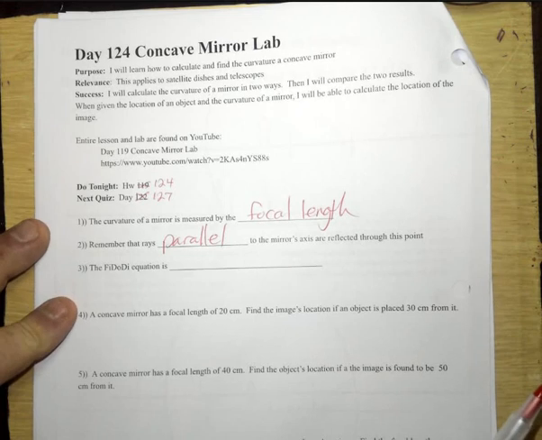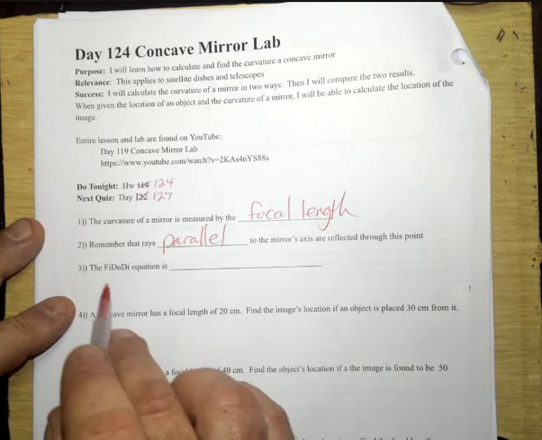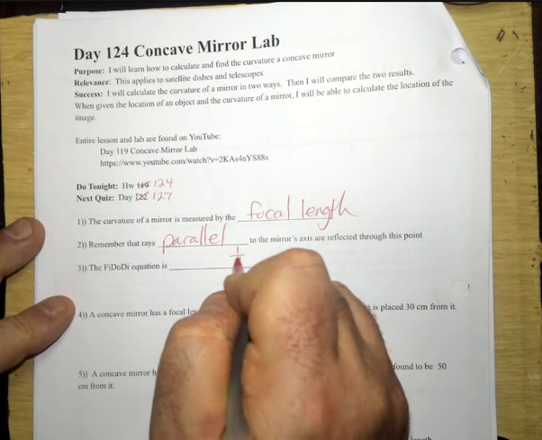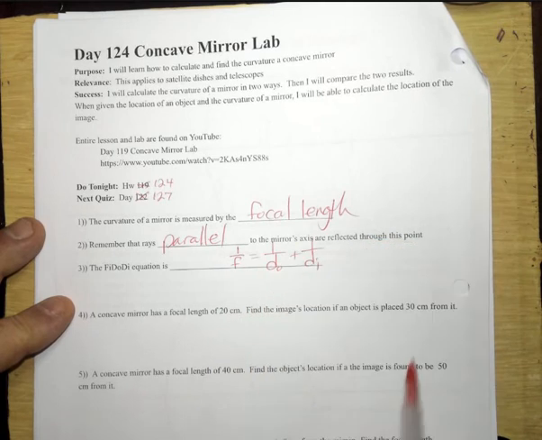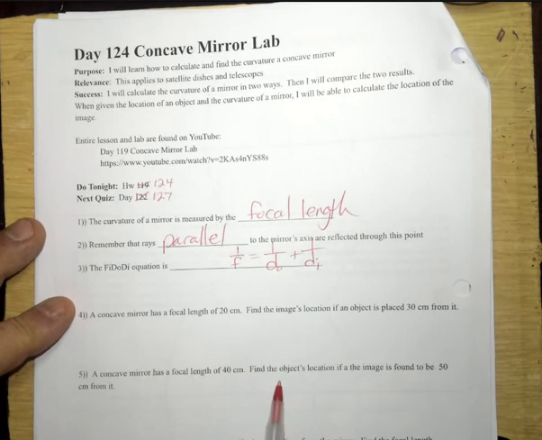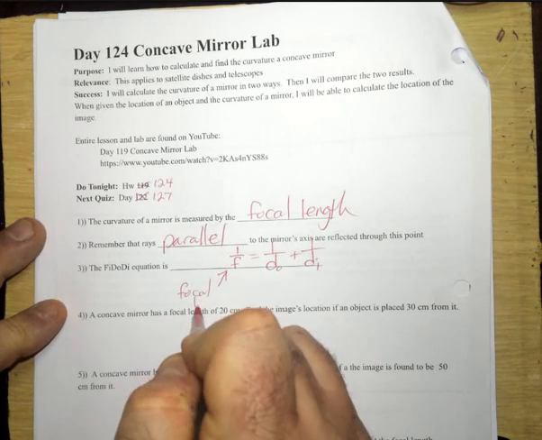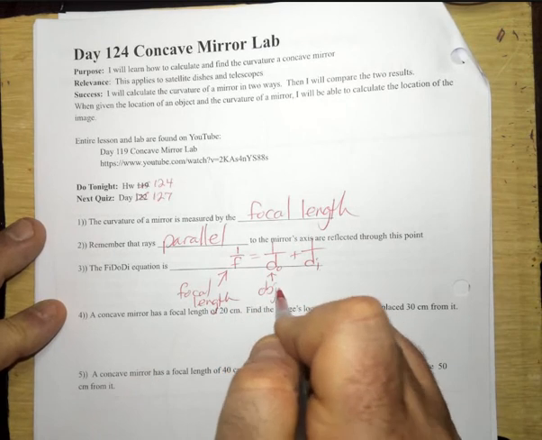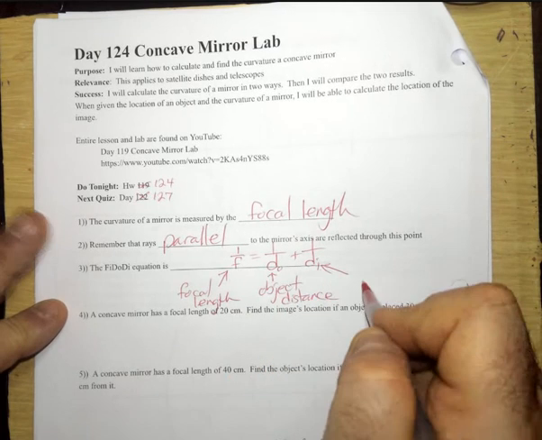To relate this curvature, this focal length, and the image distance and the object distance, we have an equation that we affectionately call Fidoti. It's 1 over f equals 1 over do plus 1 over di. The f is the focal length. The do is the object distance, how far the object is from the mirror. And the di is the image distance.